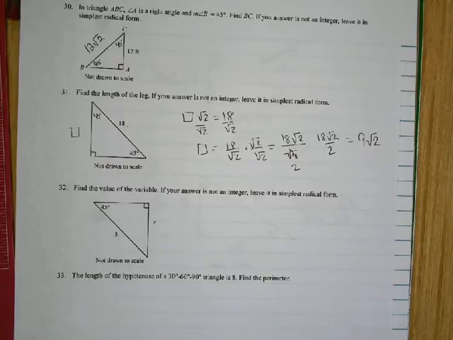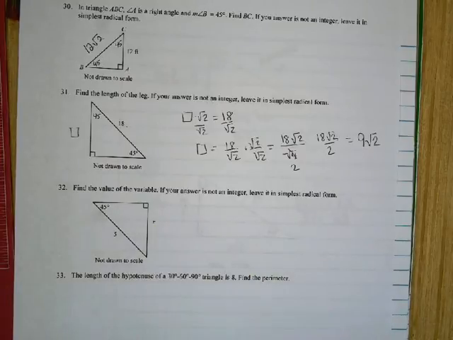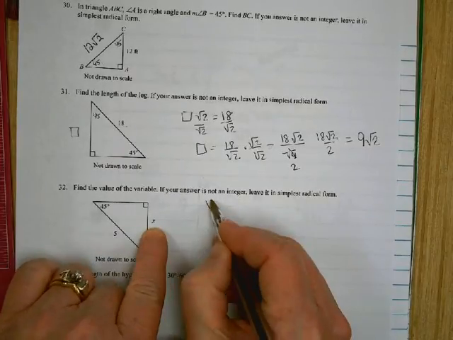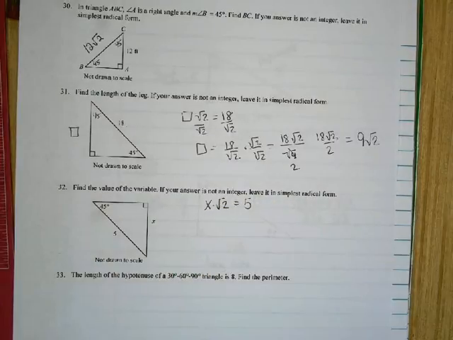32 is the same kind of problem. The hypotenuse is 5. What are we going to do to find this? What do you think we ought to do? In a 45, 45, 90, normally you take the leg length and you multiply it by the square root of 2 and you get the hypotenuse, right? That's what we've been doing. So that gives me an equation. How do you solve it?